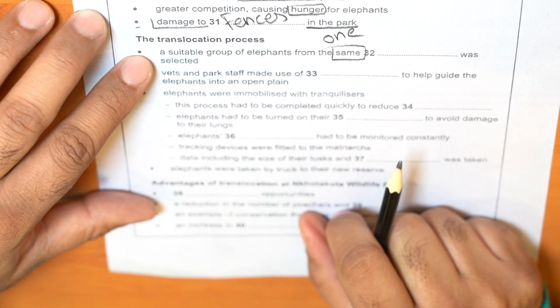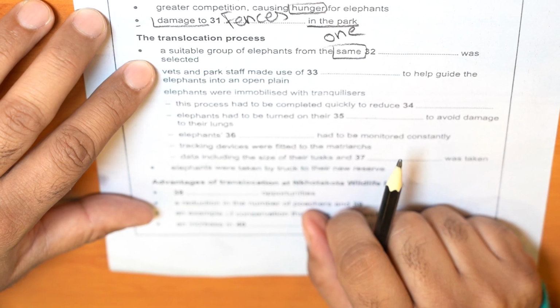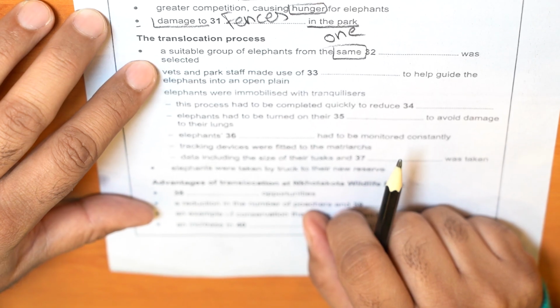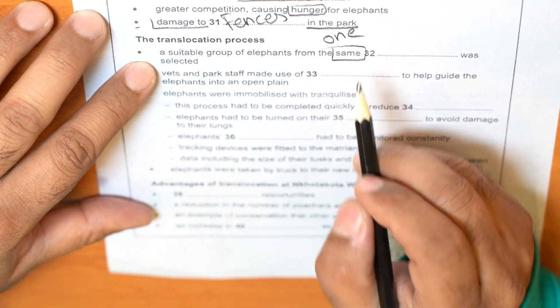So, how did this translocation process work in practice? Elephants were moved in groups of between 8 and 20, all belonging to one family.